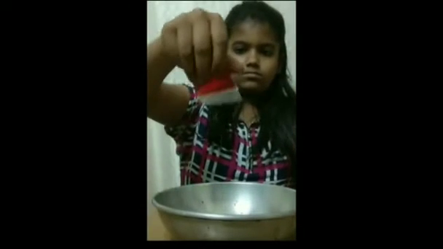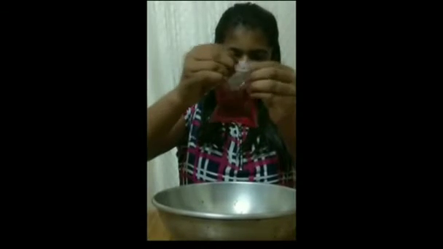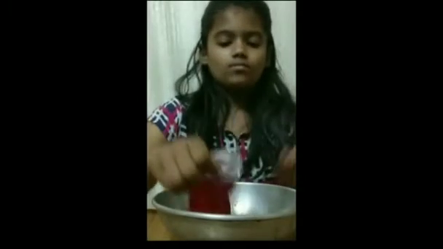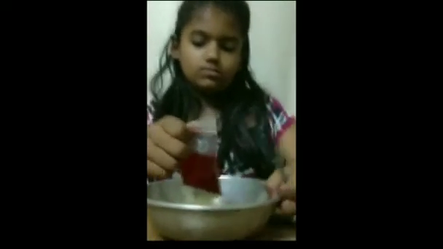Now here I have taken the Ziploc bag and I have reused the color from experiment number 1, and now I will push pencils into the middle of this water-filled Ziploc bag. Now you can see that I have pushed the pencil, but the water doesn't come out.